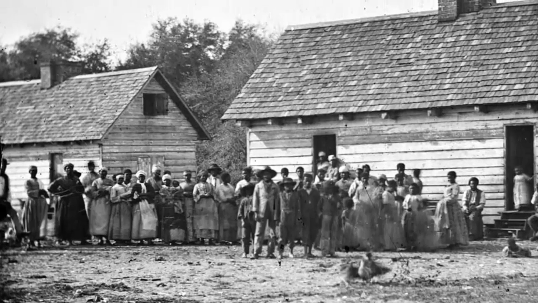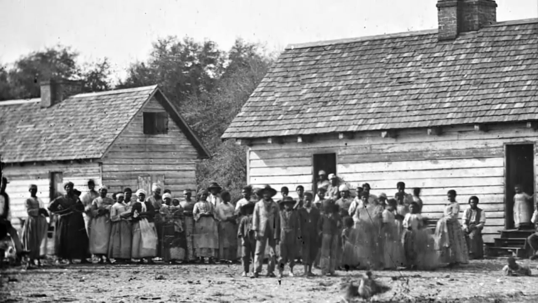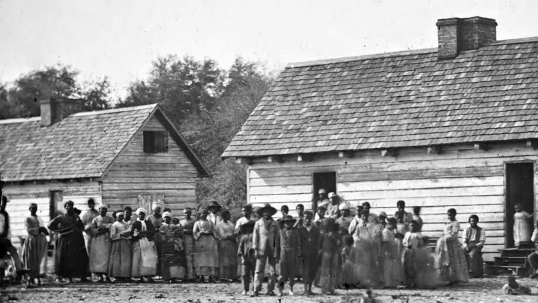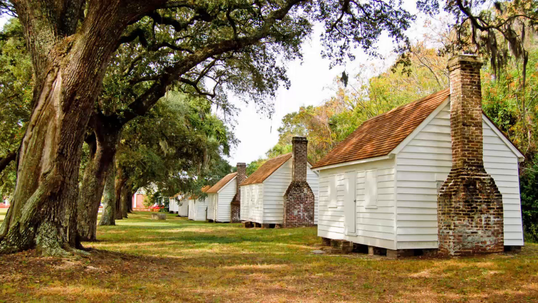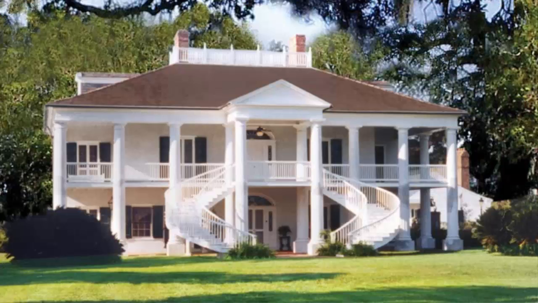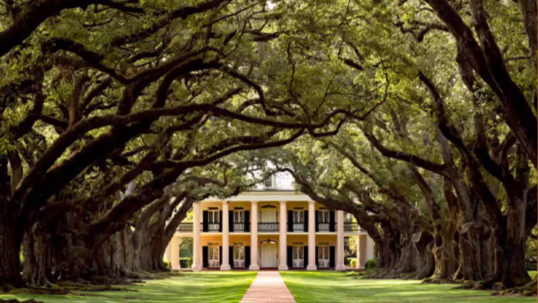But by 1808, Congress would no longer allow people to import slaves from Africa. But because there were a number of slaves here in the United States already, the slave population would grow tremendously. For example, in 1790, there were about 700,000 slaves living in the United States. But by 1860, that number would grow to 4 million.